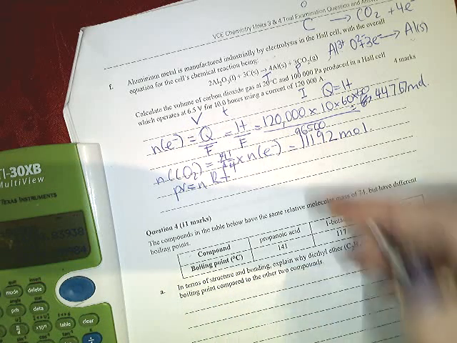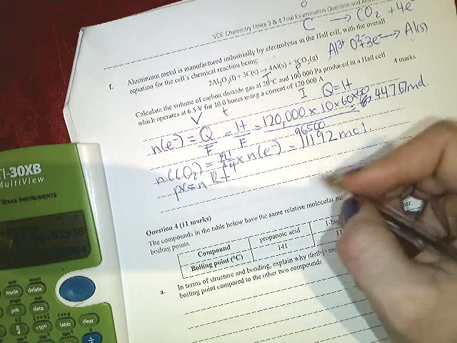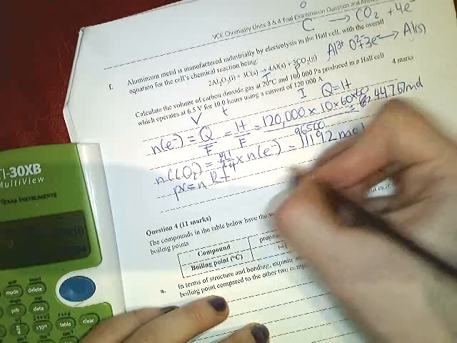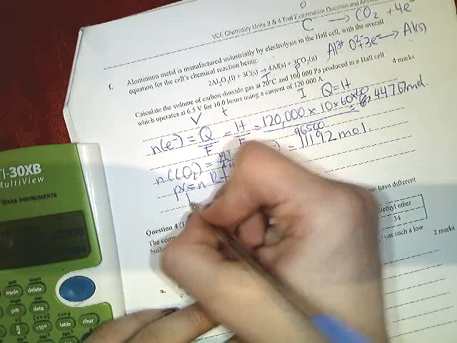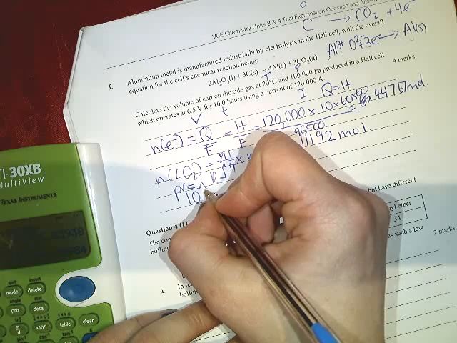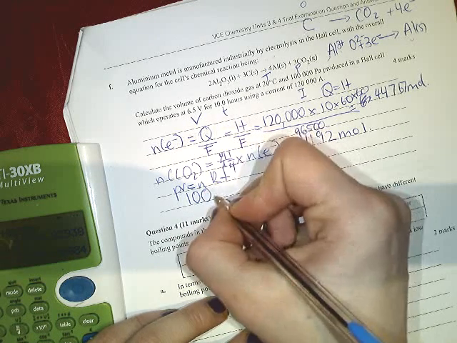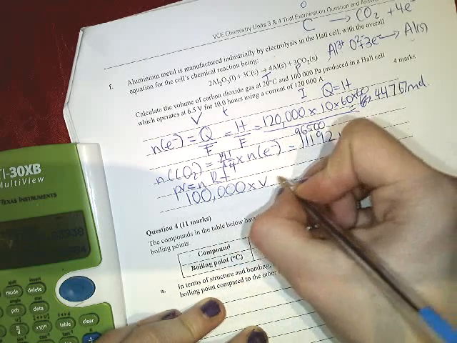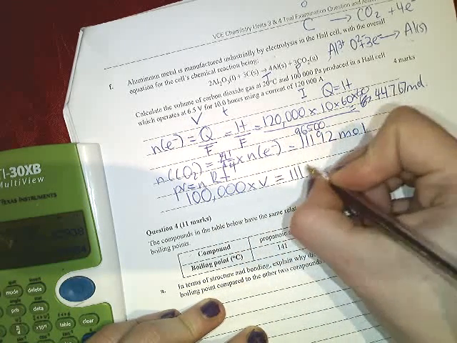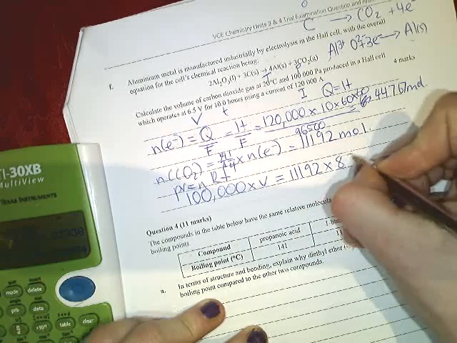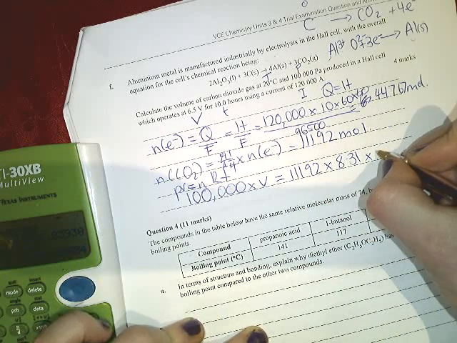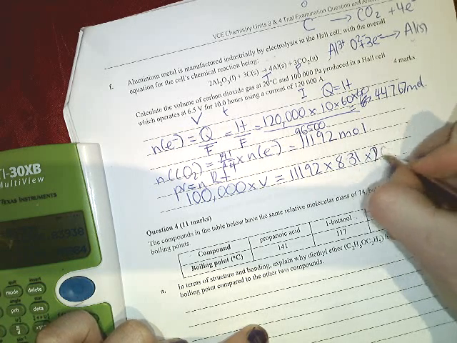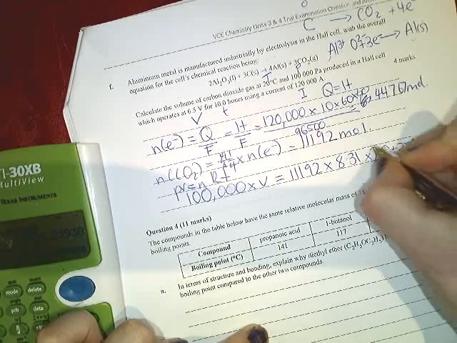Okay, so we do 1,000 PV, so 1 times volume equals 11192 times 8.31 times temperature, which is 20 plus 273 as in your data book.